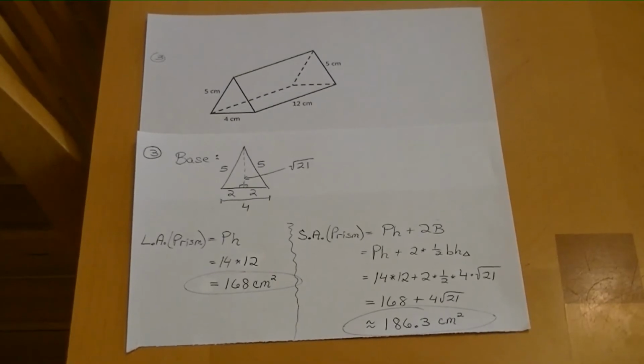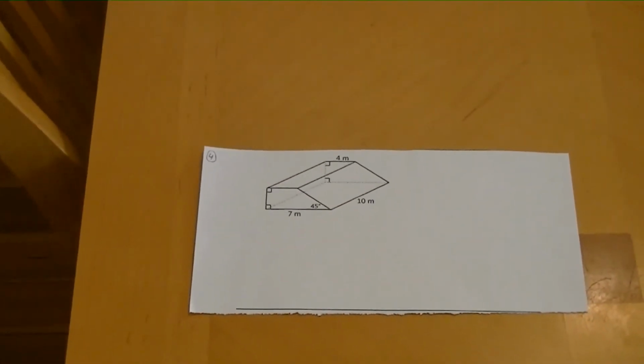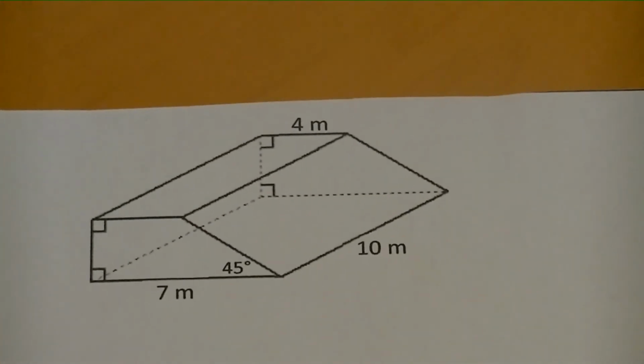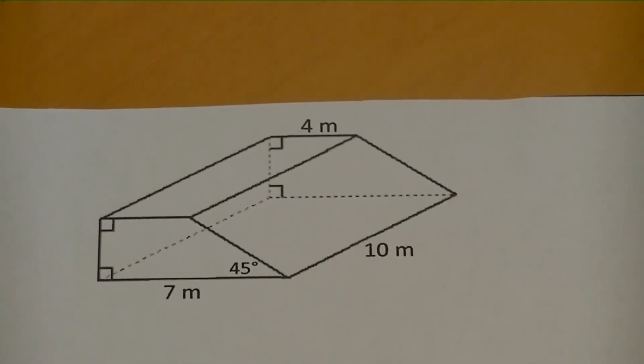All right, 2 more to go. Number 4. Let you get a good look at this one. Question is, what is the lateral area and what is the surface area, each to the nearest tenths?